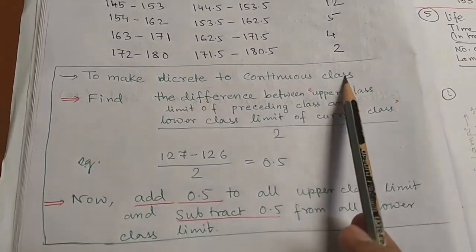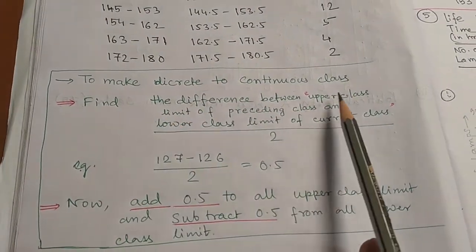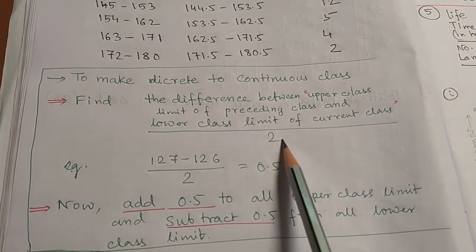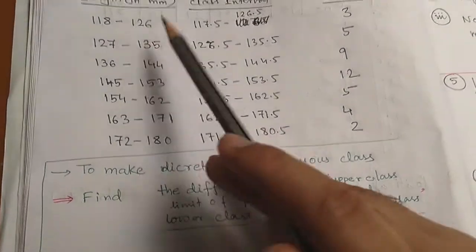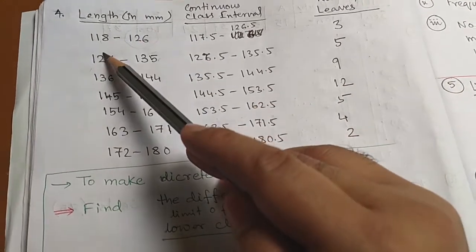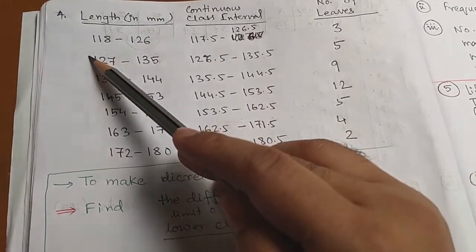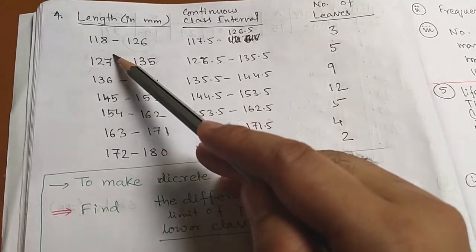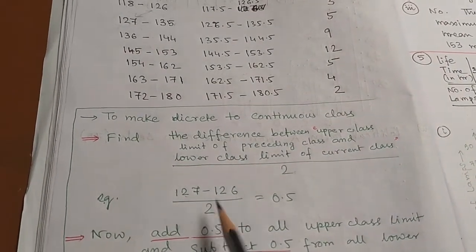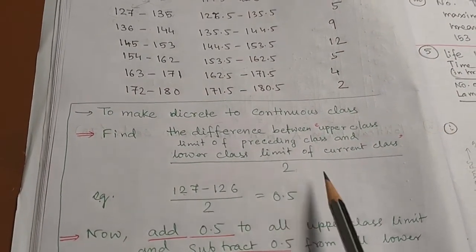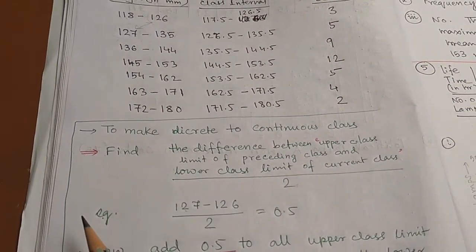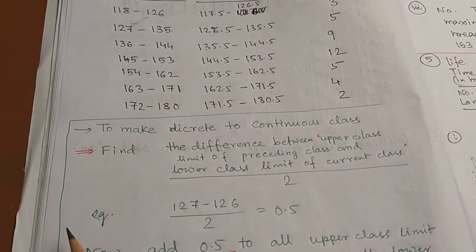To make a discrete class continuous, we take the difference between the lower class limit of the current class and the upper class limit of the preceding class, divided by 2. That means the difference between these two, by 2. For example, 127 minus 126, divided by 2, equals 0.5. We have to find this value first.